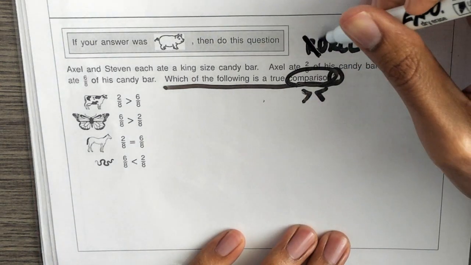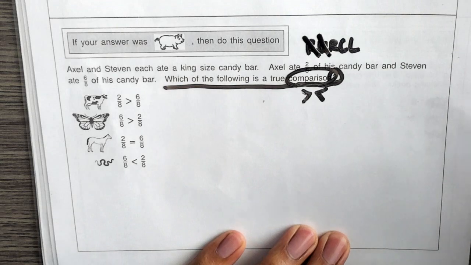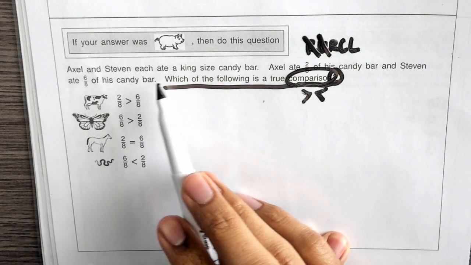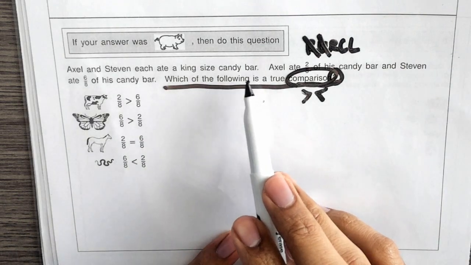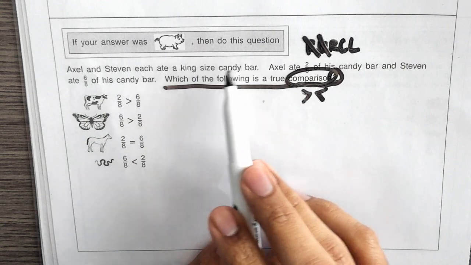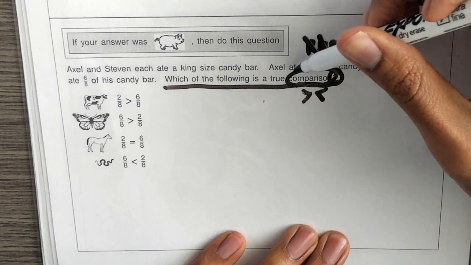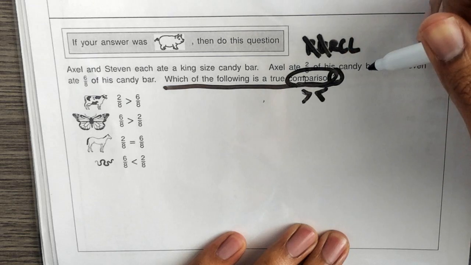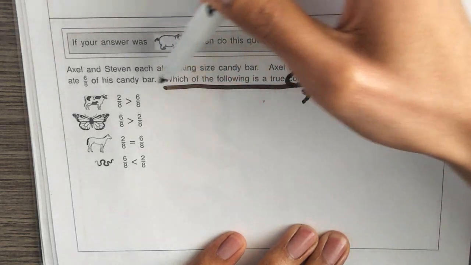So let's cross off the R and the U and let's read the details. It says Axel and Stephen each ate a king-size candy bar. That just means the biggest size candy bar. Axel ate 2/8 of his candy bar and Stephen ate 6/8 of his candy bar.